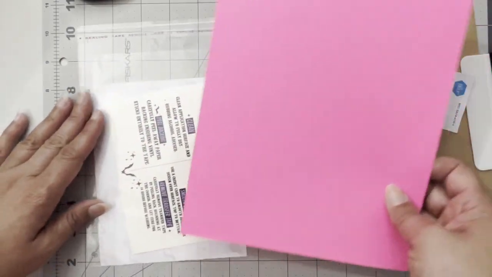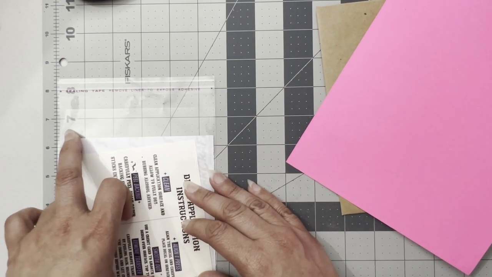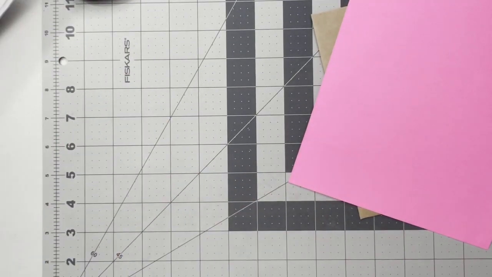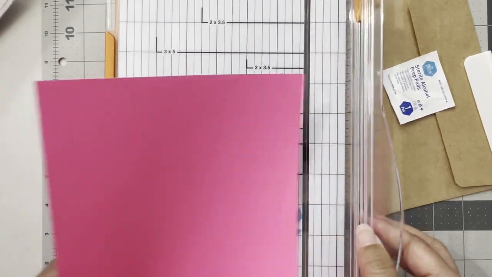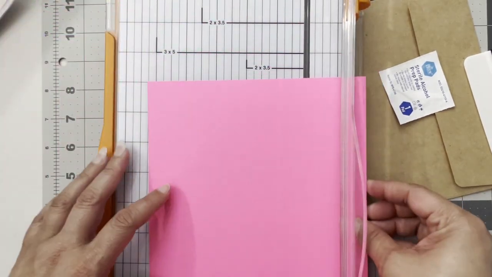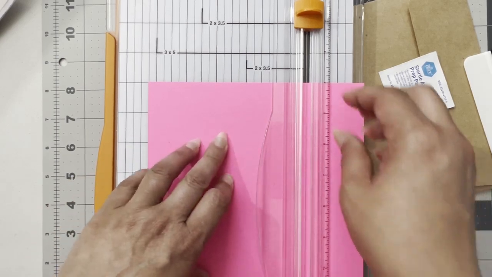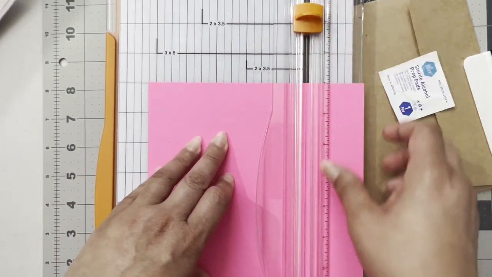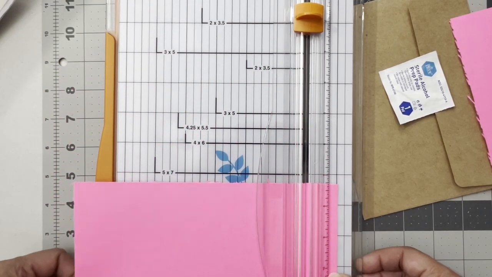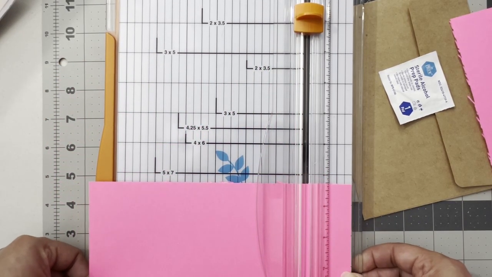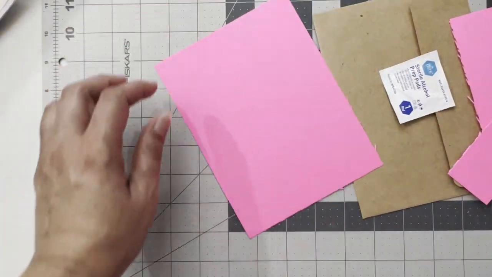I think these are, let's see. So this is going to be 5.5 by, let's say, 6.5, right? So let's see here. We'll do 5.5, let's just say right here. All right, and then we'll do 6.5. So we'll do right there. I think that's about the size. I could be mistaken, but let's just double check.